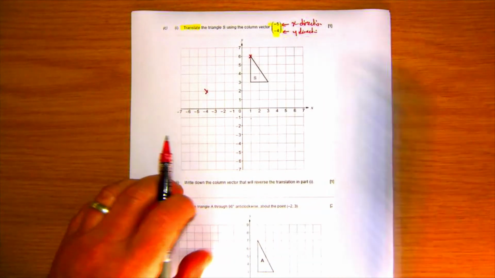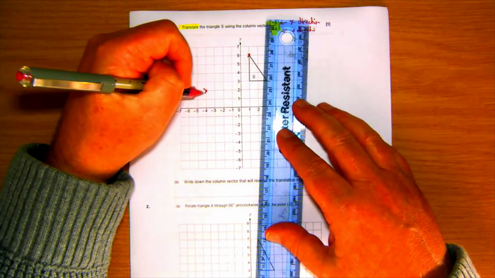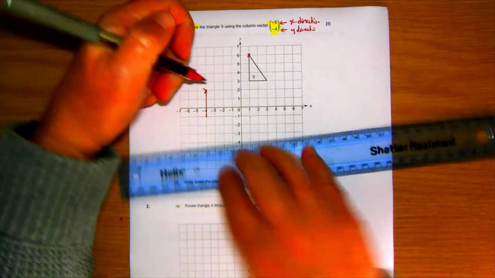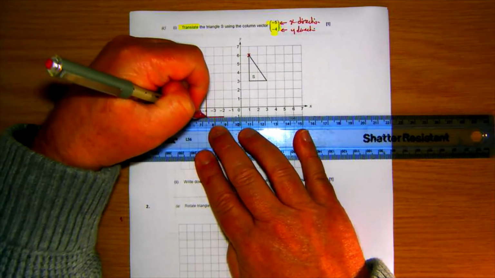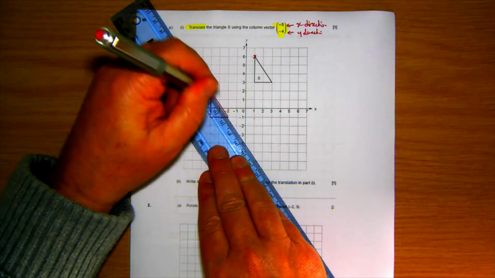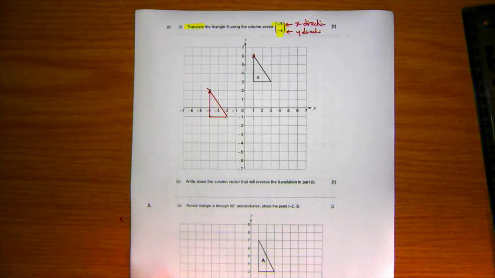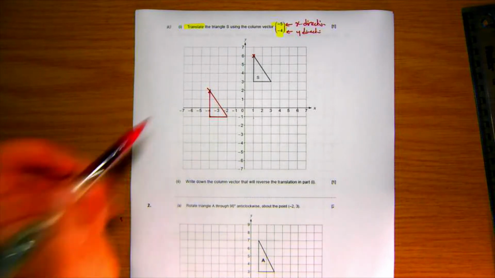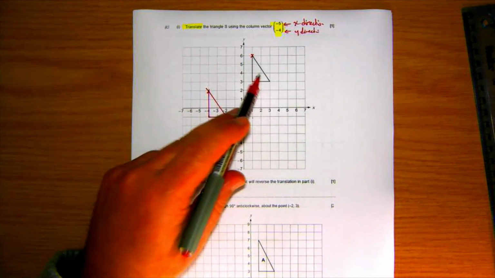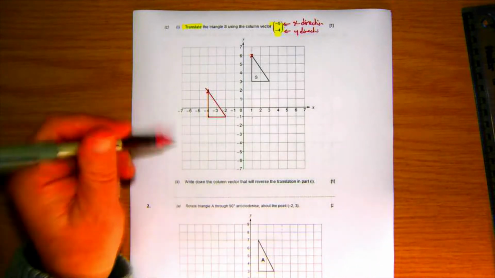Translation doesn't change the size, so I don't need to worry about translating the rest. I can just copy the triangle over now. So it's going to be 3 squares by 2 squares, and then join that. And then another thing they like to ask you about when we talk about translations and translation vectors is what we would have to do to take the image and send it back to the object.